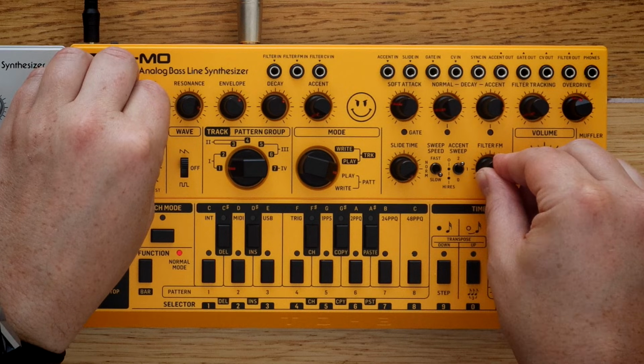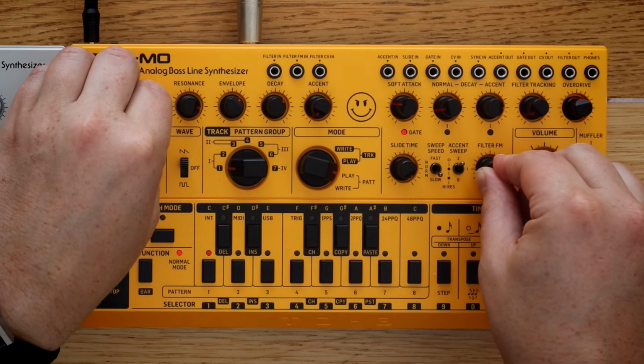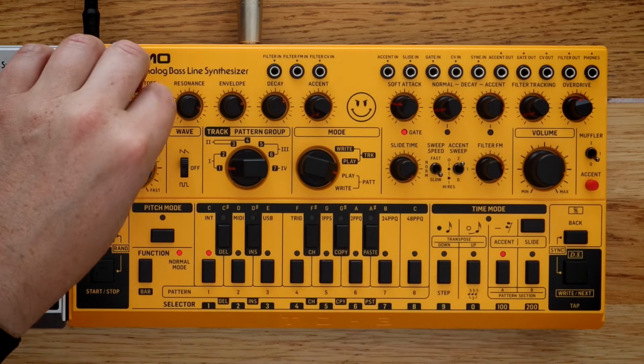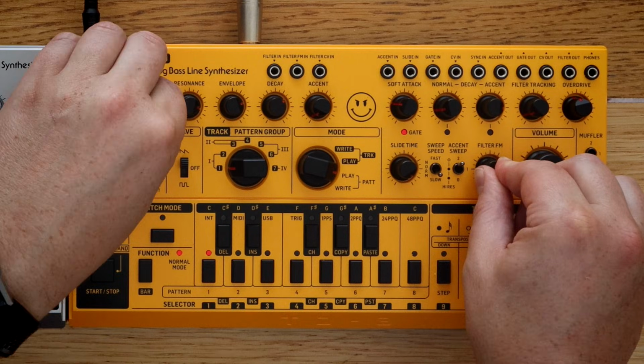So that combined with the overdrive gives you some really nasty tones. So that brings us to the end of the sort of knobs and the switches.